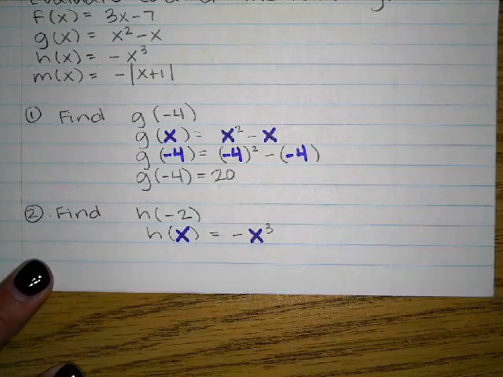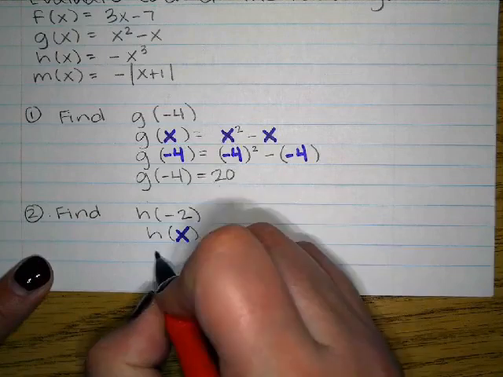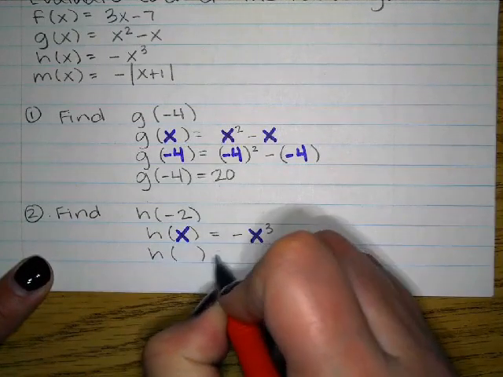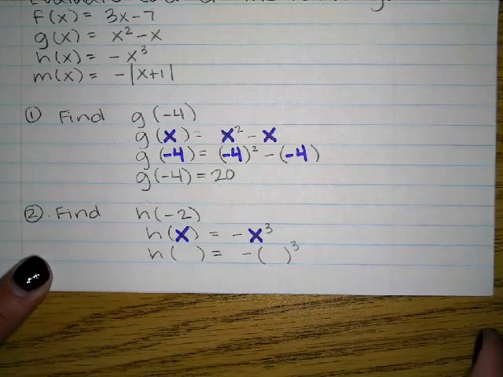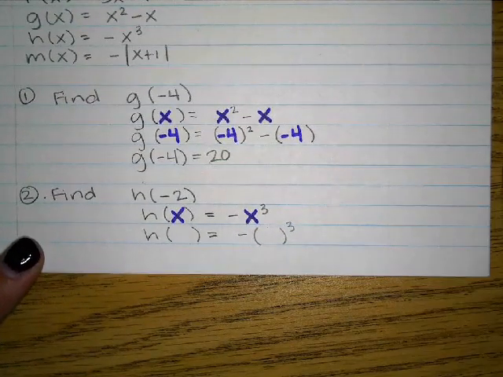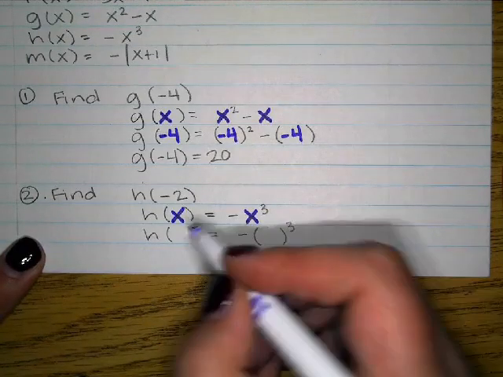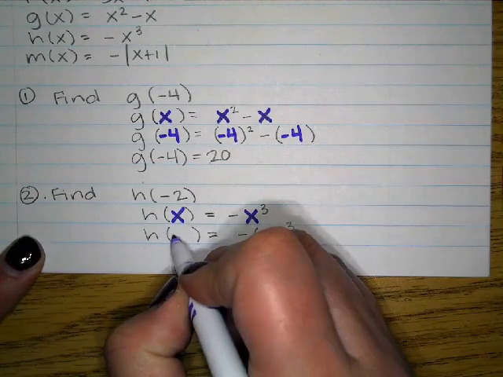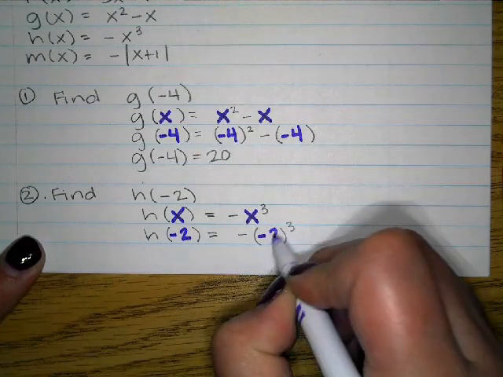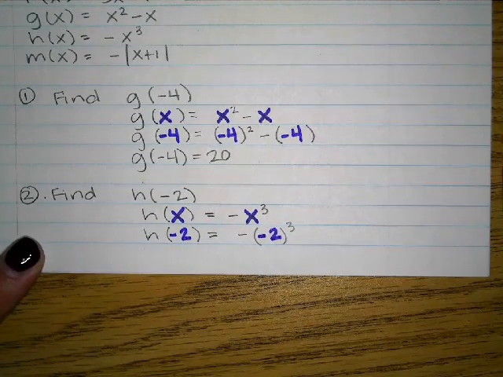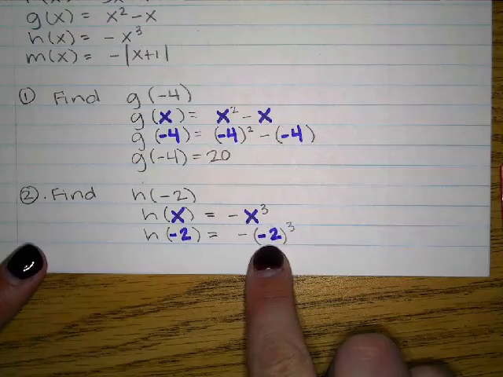And then where my x's were, I'm going to put parentheses. And now where my parentheses are, I can go back and put a negative 2. So negative 2, negative 2.